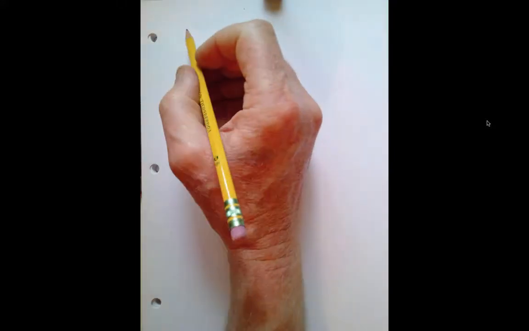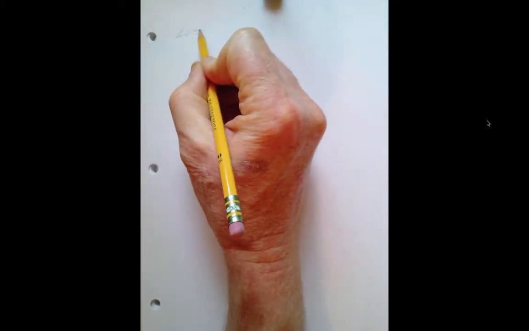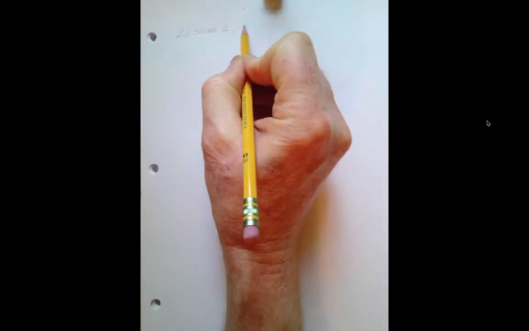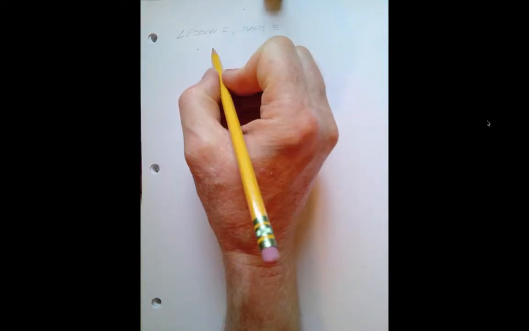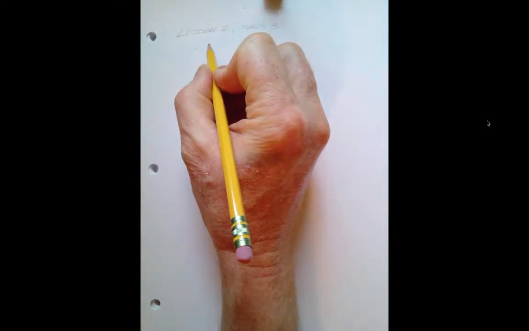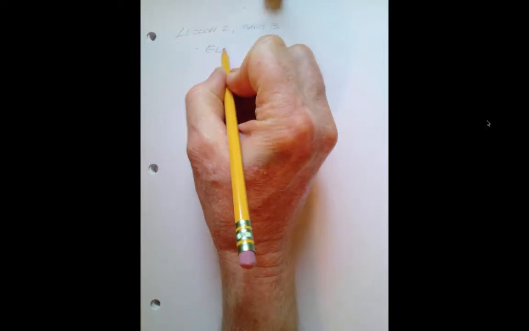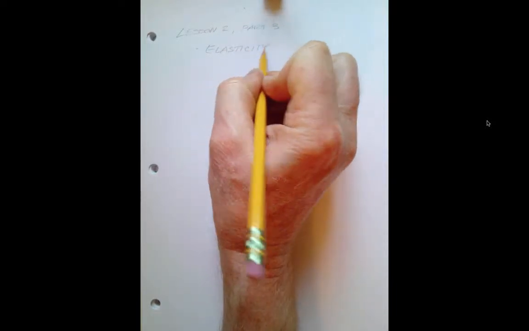Okay, so we're continuing on Lesson 2, Part 3. And namely it's going to be surface tension and elasticity. Let's deal with elasticity first. So elasticity that you had back in your solids mechanics classes is the amount of volume deformation for a given change in applied pressure. Sometimes it's called the modulus of compressibility or the modulus of elasticity.